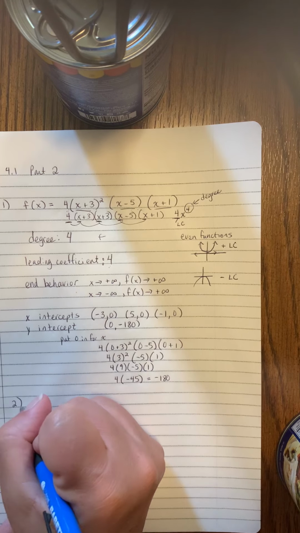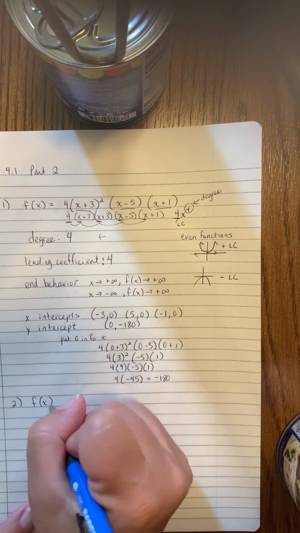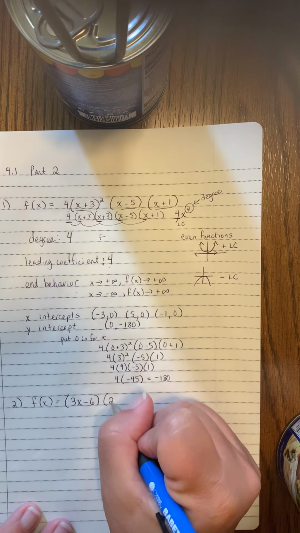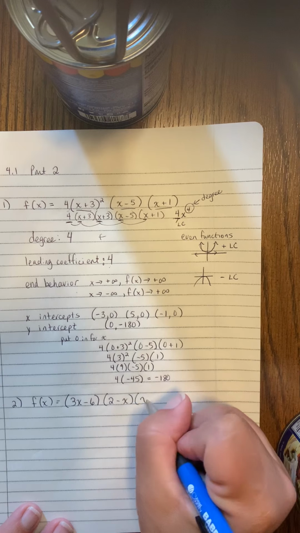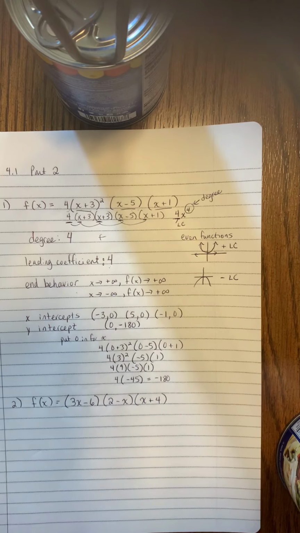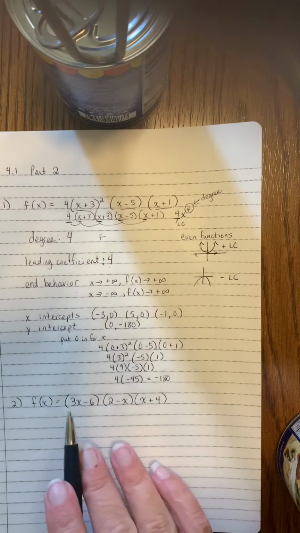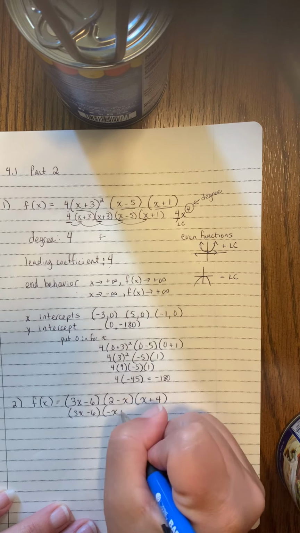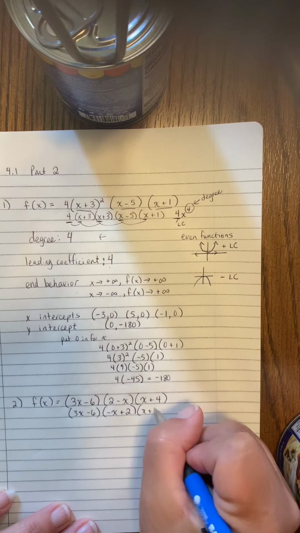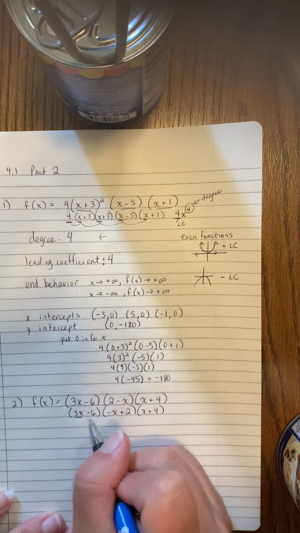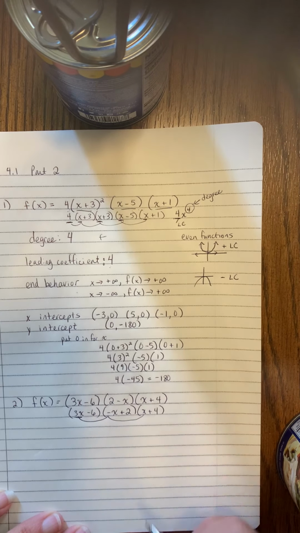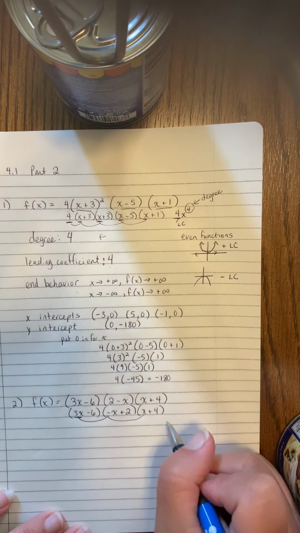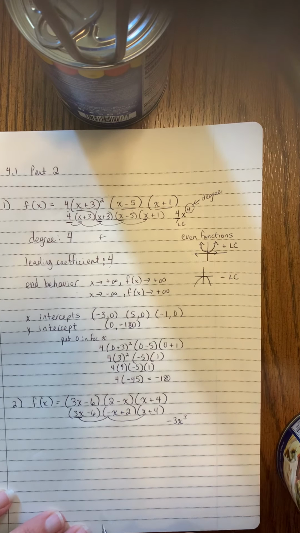So let's try another one just to make sure you're good. Let's do f(x) = (3x - 6)(2 - x)(x + 4). Now, when they write it like this, it's okay if you want to change it to (-x + 2), which means the same thing. So when I multiply these beginning terms together, that's going to give me negative 3x squared multiplied by another x gives me negative 3x cubed.